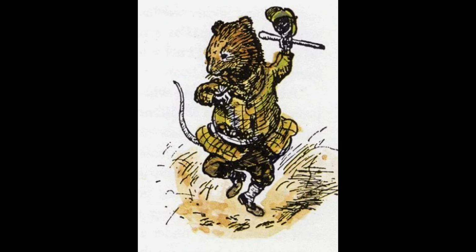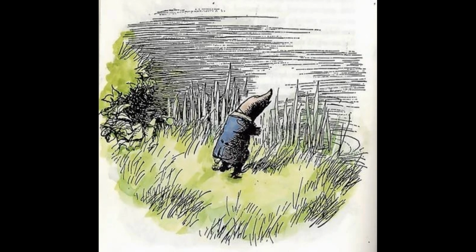Toad orders lunch at the Red Lion Inn and then sees a motor car pull into the courtyard. Taking the car, he drives it recklessly and is caught by the police and sent to prison for 20 years. In prison, Toad gains the sympathy of the gaoler's daughter, who helps him to escape in disguise as a washerwoman. After a long series of misadventures, he returns to the hole of the water rat.